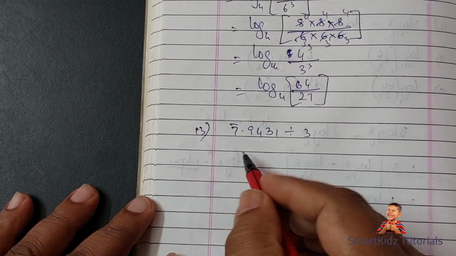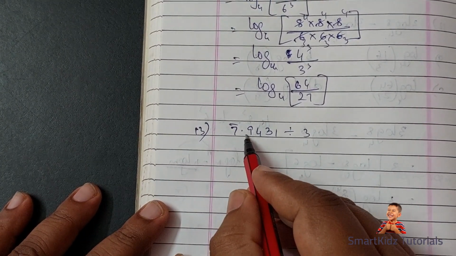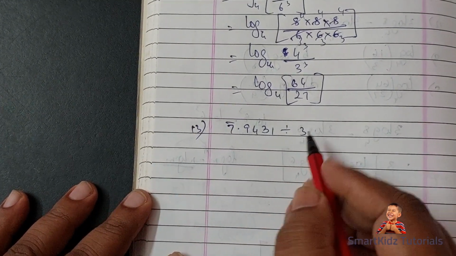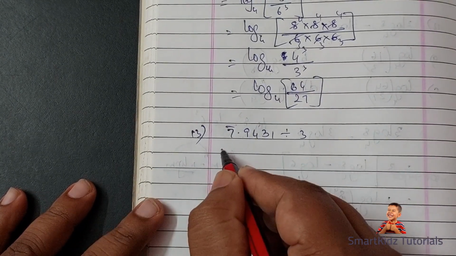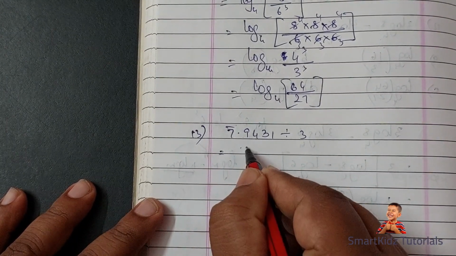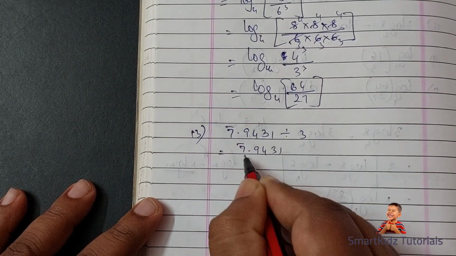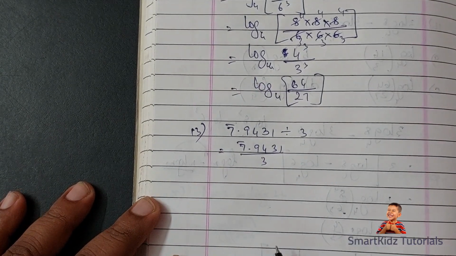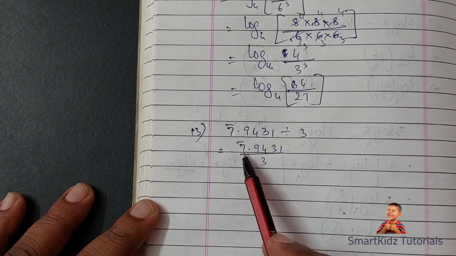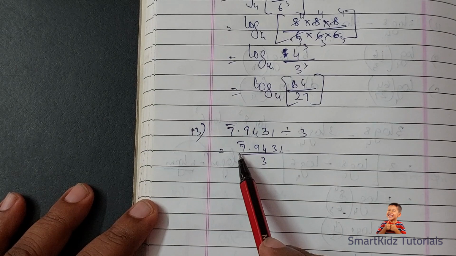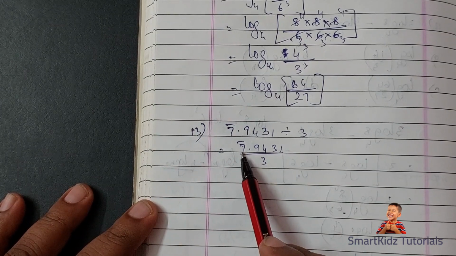Next, question number 13, part 7.9431 divided by 3. Write it in proper division form. So equal to bar 7.9431 divided by 3. Now, this is bar 7, not a positive number, so we can't divide it directly. So we have to convert it.